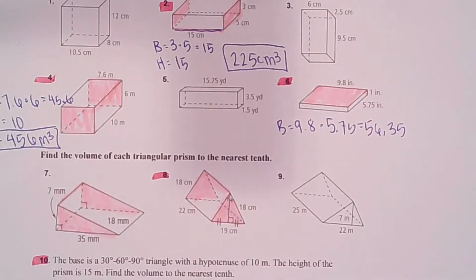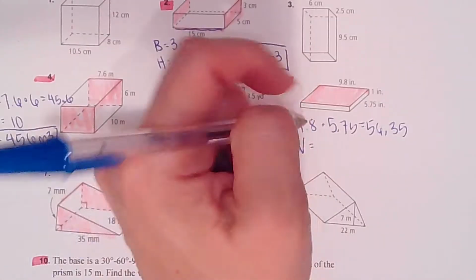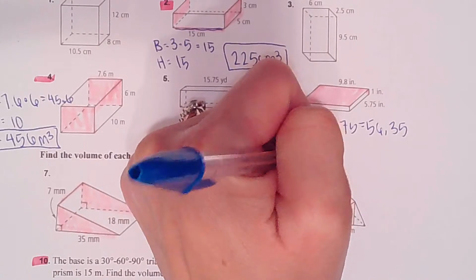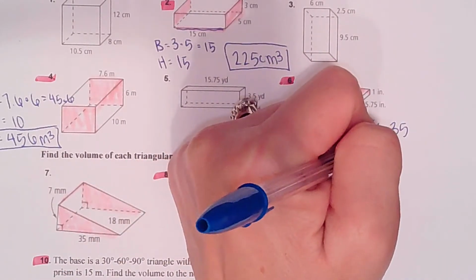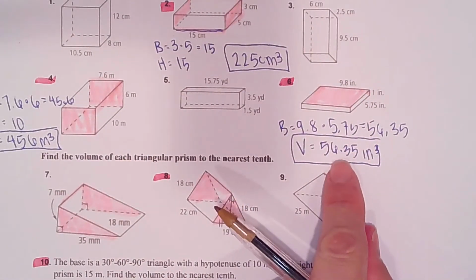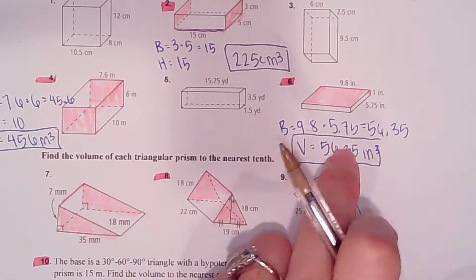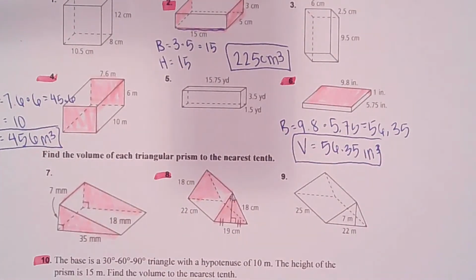And your height is 1, so the volume would be 56.35 times 1, which would be 56.35 still, and inches cubed again. Make sure on the Go Formatives you read the directions, whether it's to the tenth place, which would be 1 decimal, or to the hundredths, which would be 2 decimals.